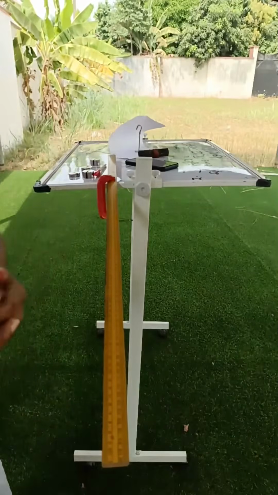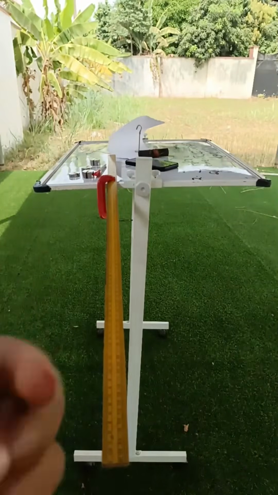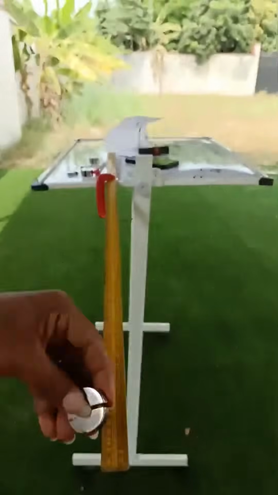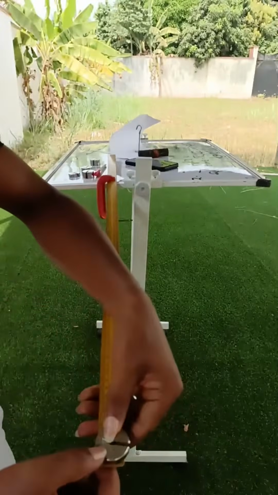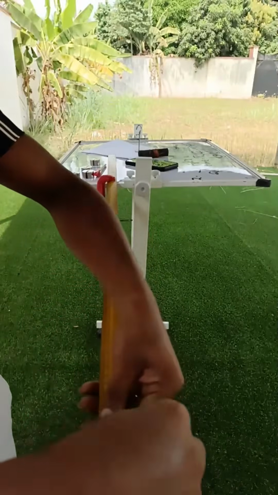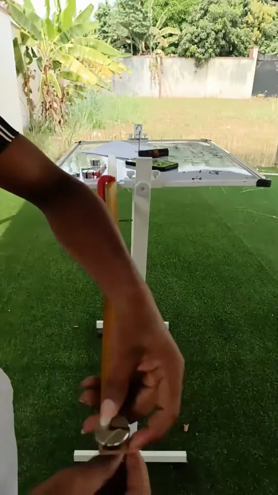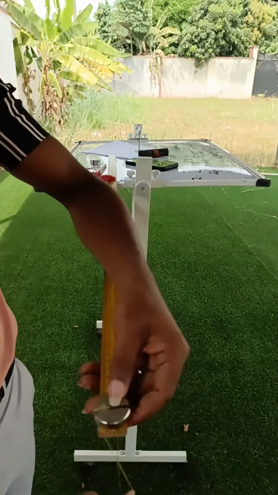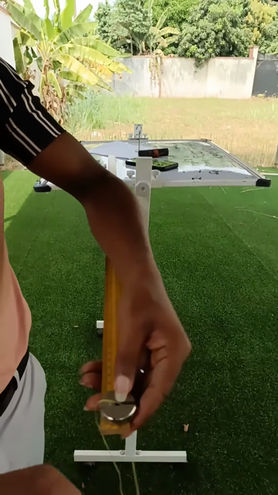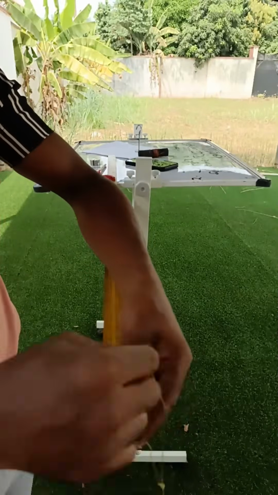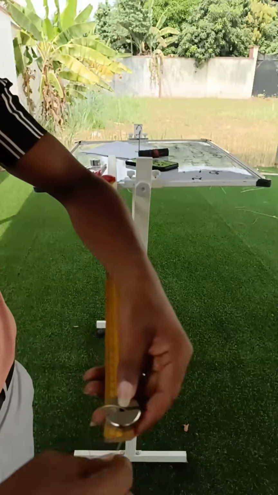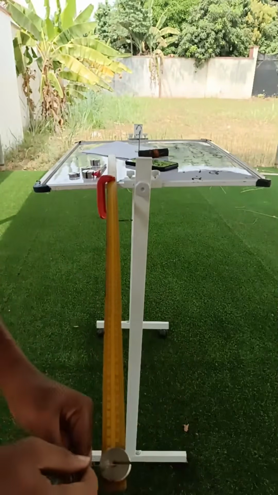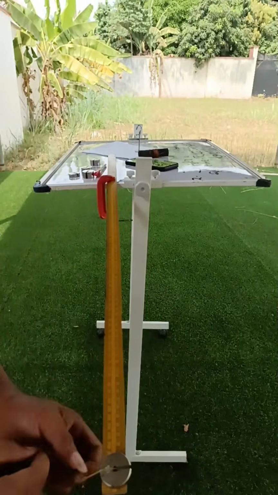This is 50 gram mass. You can see it, 50 gram. So we shall attach it here, then use a minimal tape. I don't have a tape here with me. I usually use rope to fasten the mass. Are you following right? Yes. So I'm going to tie this mass to this end. I'll fasten this mass of 50 gram.